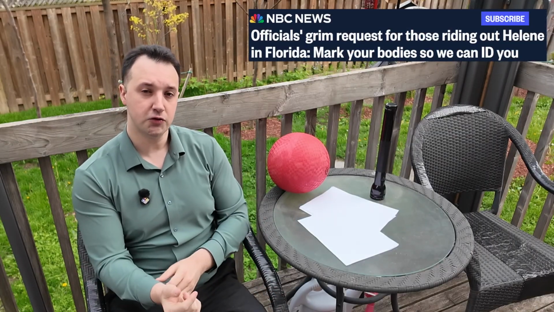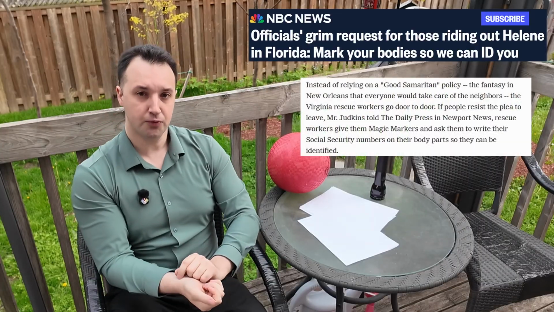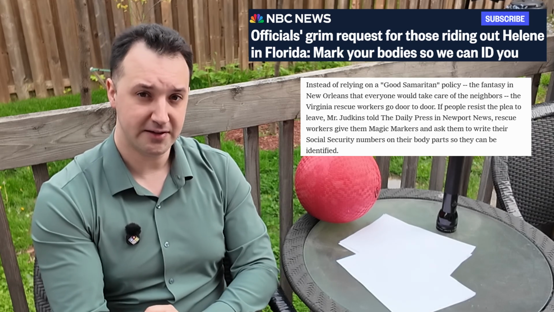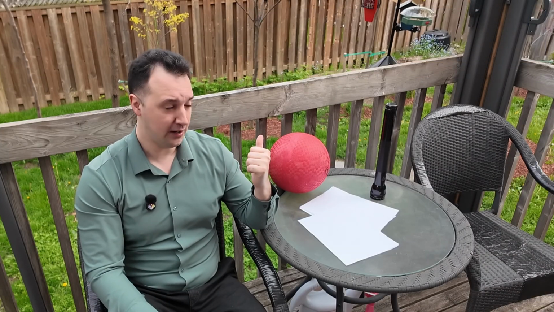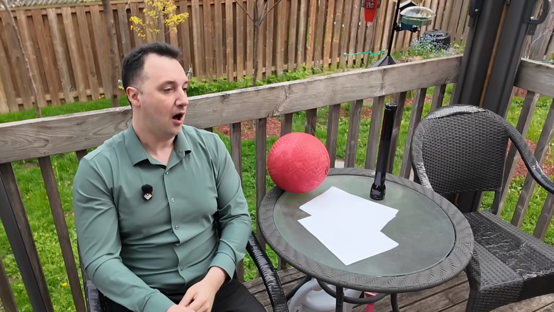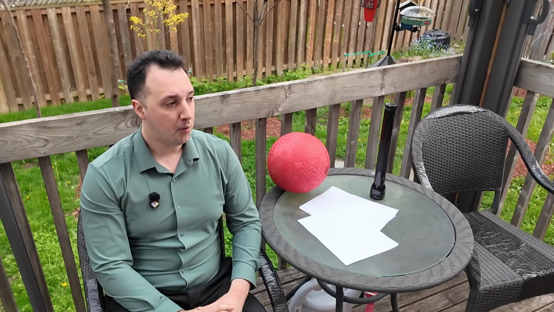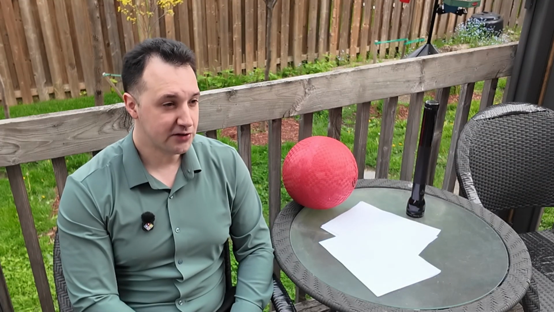If you don't mind, could you please take a black marker? Here, I have one for you if need be. And could you put your social security number on your arm so that when we come back to identify your body, we can notify your family? And then they move on because they don't have time to try to convince that person that they need to leave. That may sound callous and people may take that different ways, but the situation is such that that is now kind of standard procedure and you may read into that what you will.